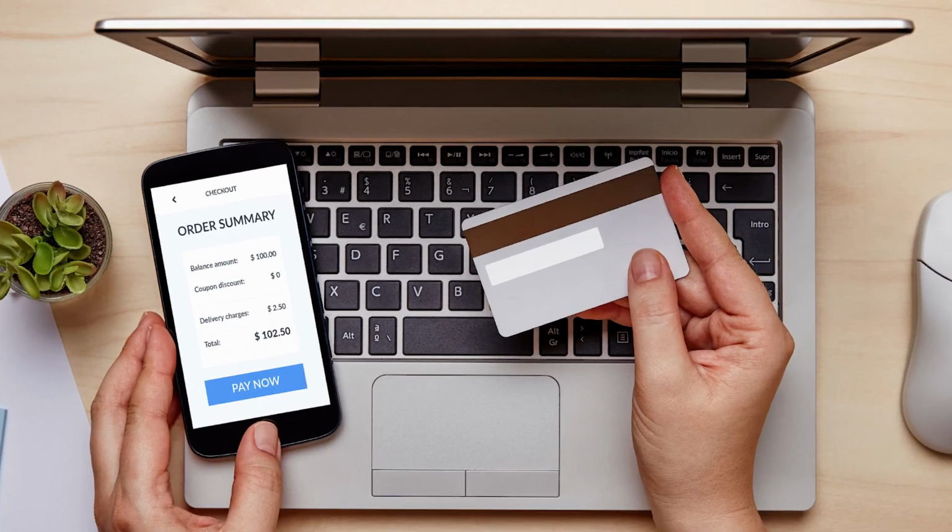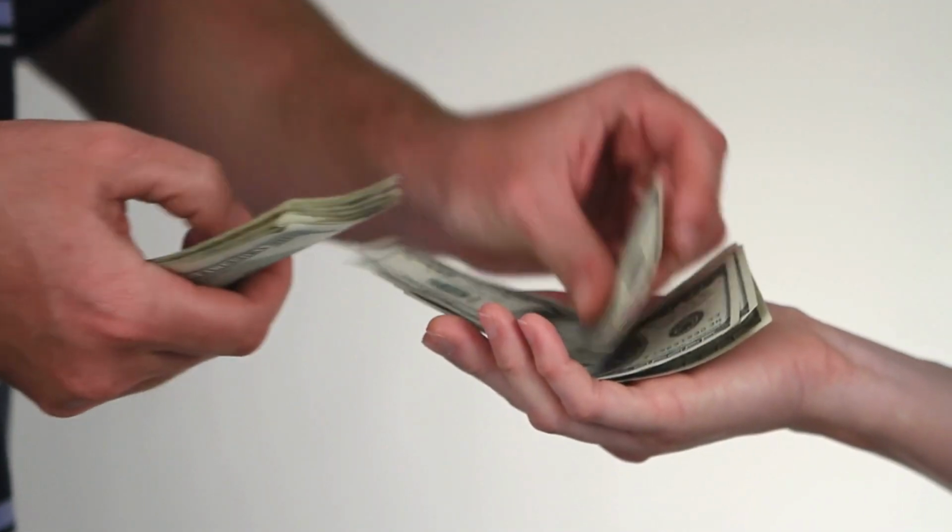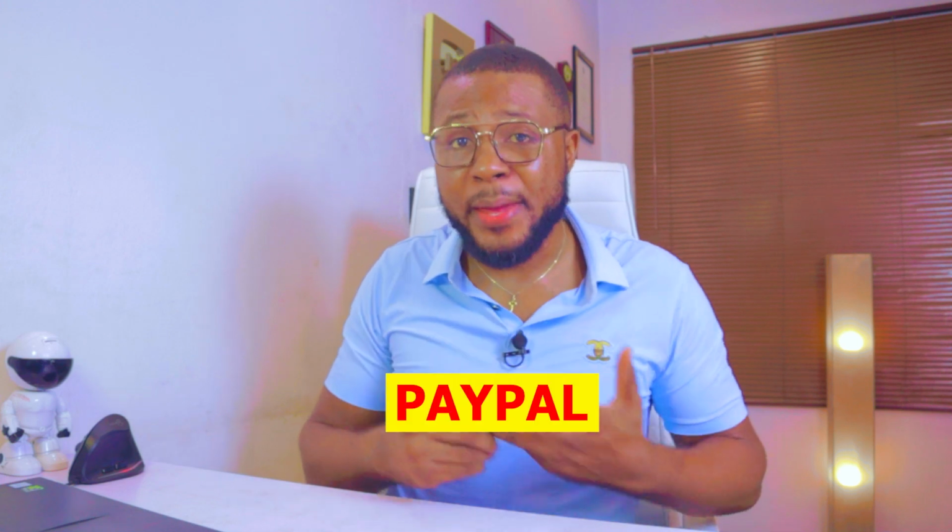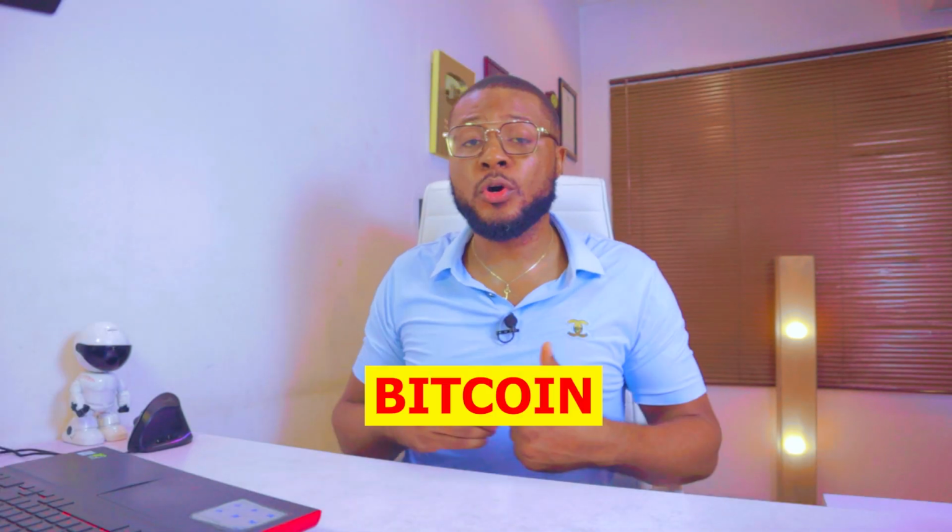Now let's talk about payment gateways. A payment gateway is just a medium that you use in collecting money from your customers on your website. So it could be anything. It could be bank transfer, it could be PayPal, it could be Stripe, it could be Bitcoin or anything.